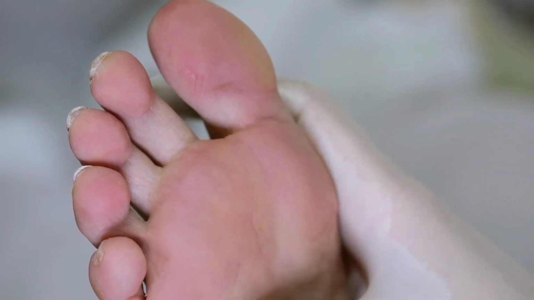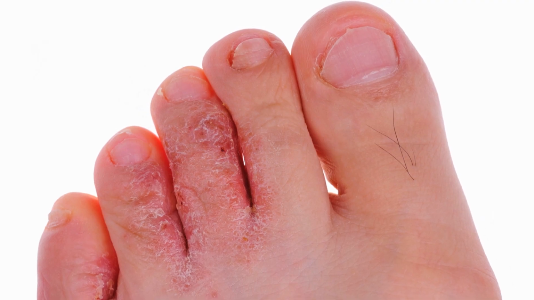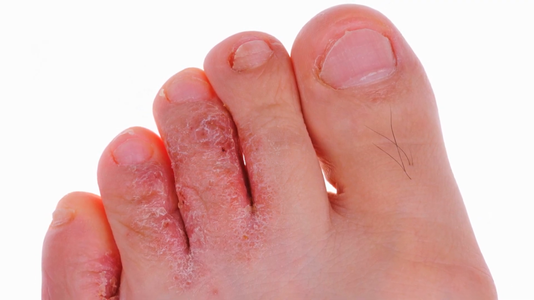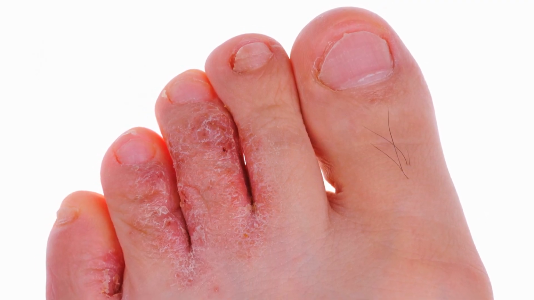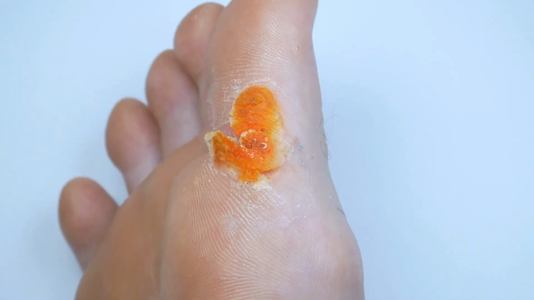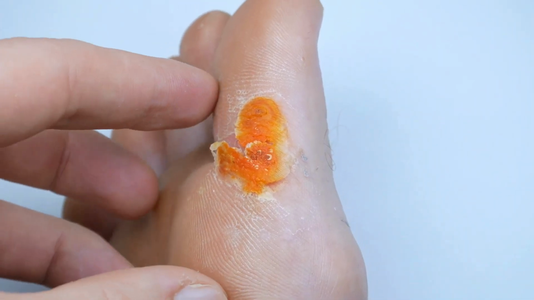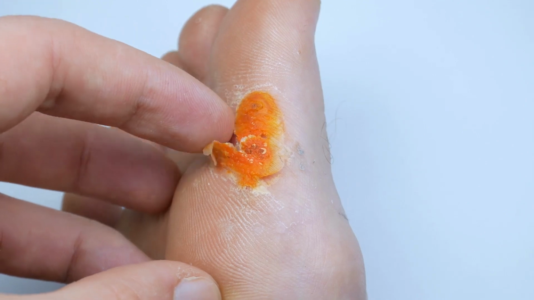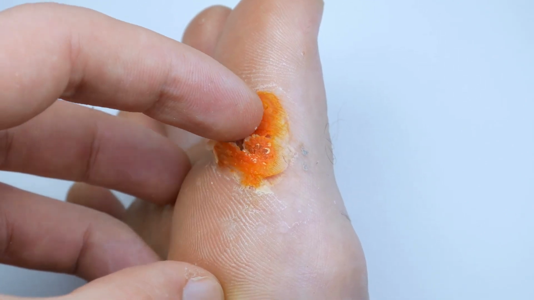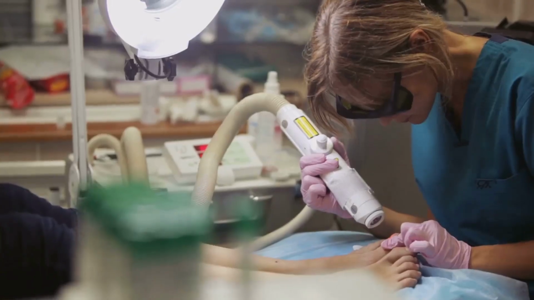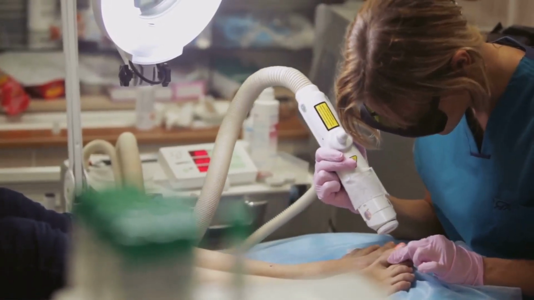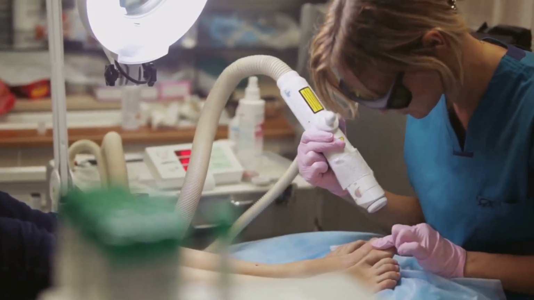Tinea pedis can appear in several distinct ways. Interdigital or toe web type is the most common form. It often starts between the fourth and fifth toes and presents with maceration, scaling, and fissures. Moccasin or chronic hyperkeratotic type presents with diffuse scaling and hyperkeratosis of the soles and lateral edges of the foot. This type is frequently recalcitrant, sometimes requiring systemic treatment.